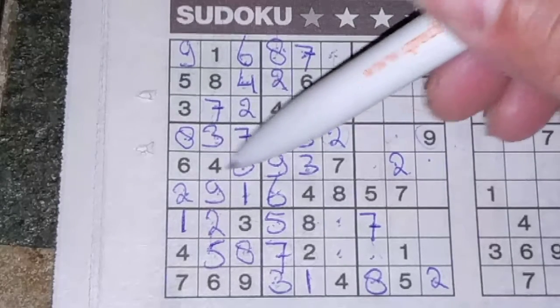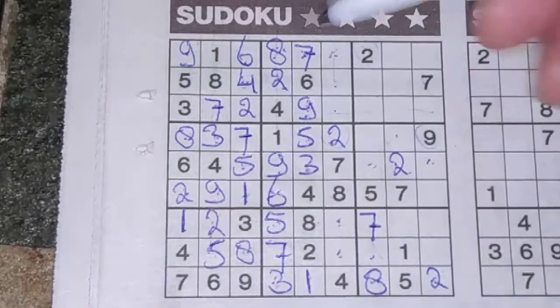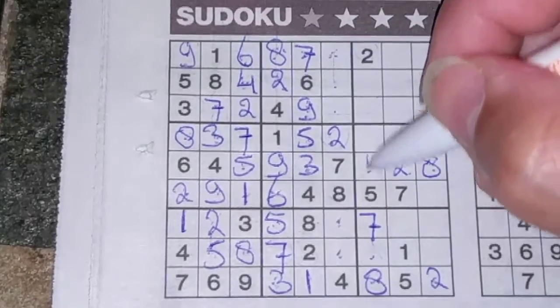2 numbers left in this row for the numbers 1 and 8. 1 and 8. We see here an 8. No 8 there. 8 should be here, and the 1 goes there.